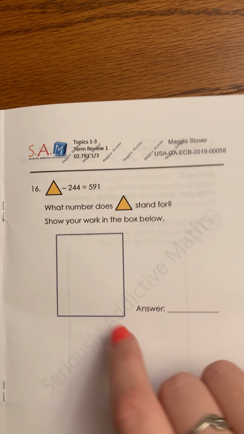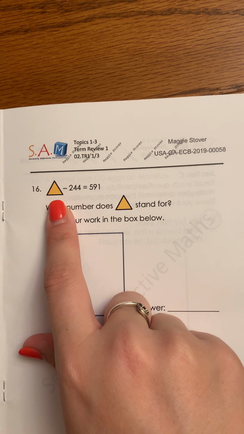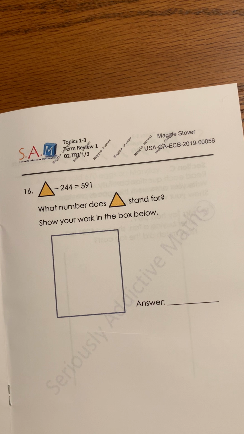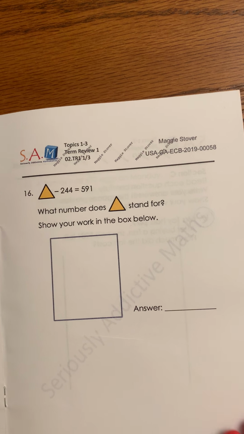Now this one, you're missing the first number. This one, we were missing the second number. So this is going to be just a little bit different. So you've got to figure out blank minus 244 equals 591.